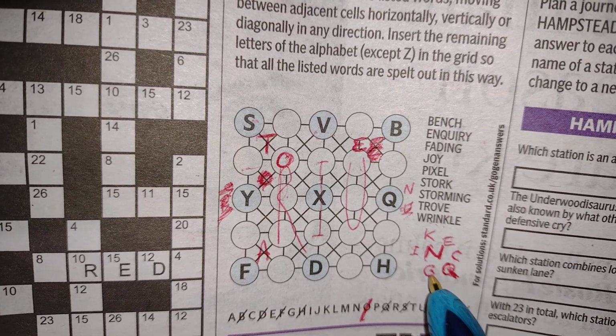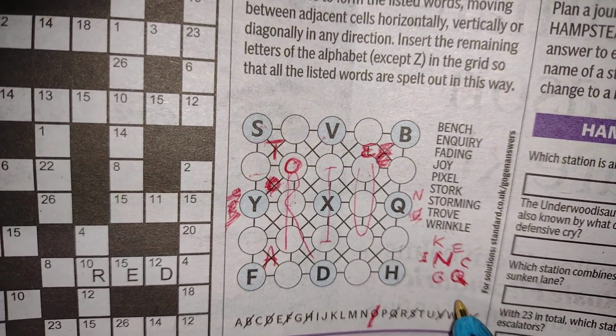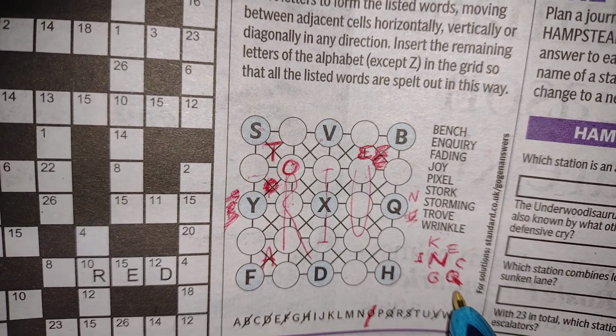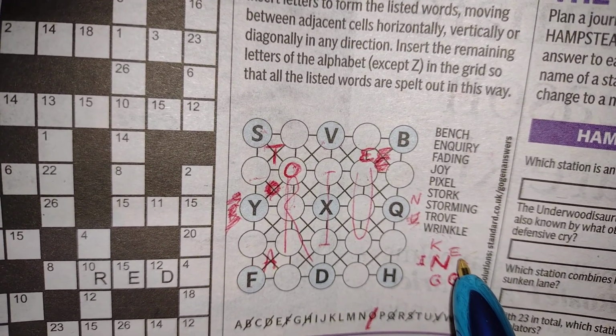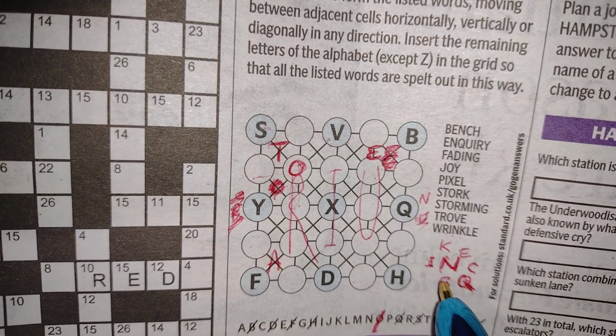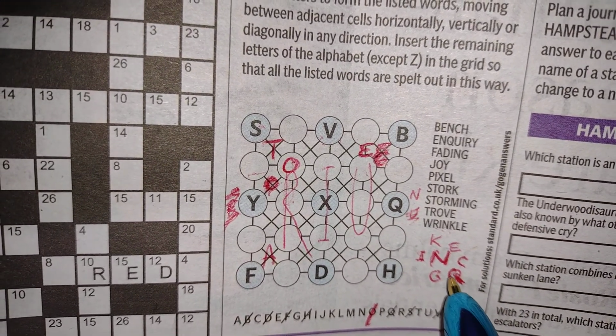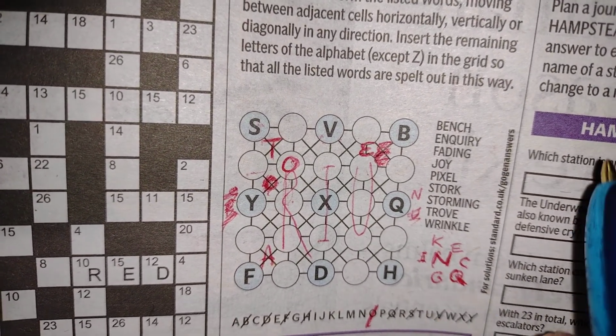How many of those letters are visible? The Q is visible. We haven't got the G. We haven't got the C. We haven't got the E. We haven't got the K. We haven't got the I. So we need 5 blanks around that N.